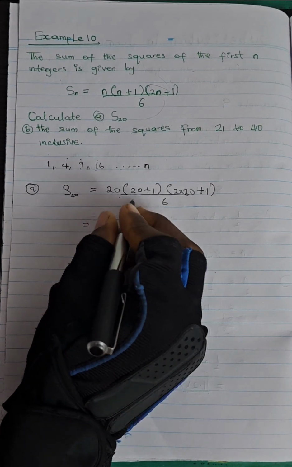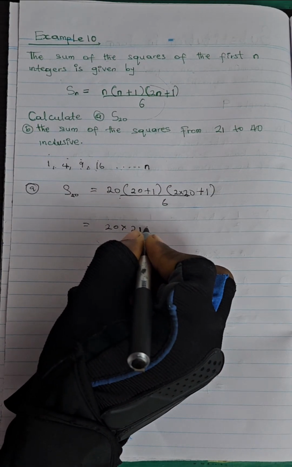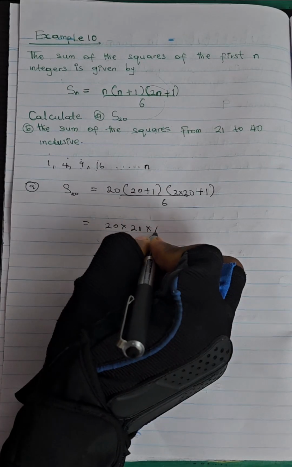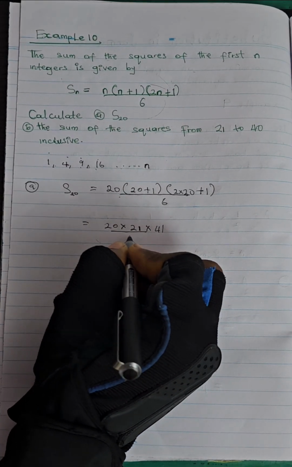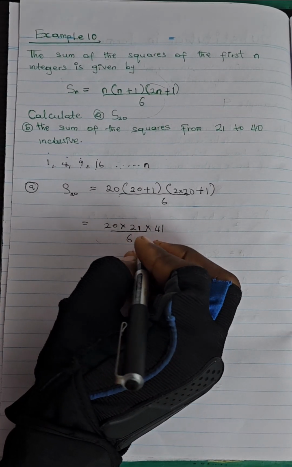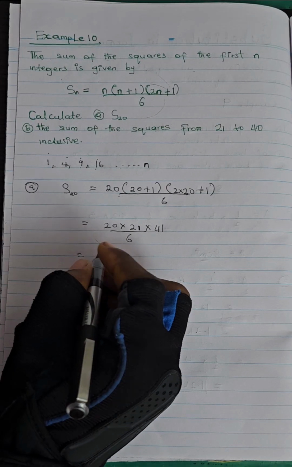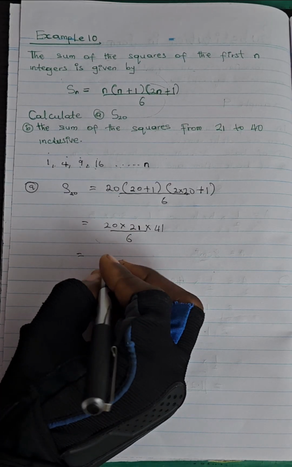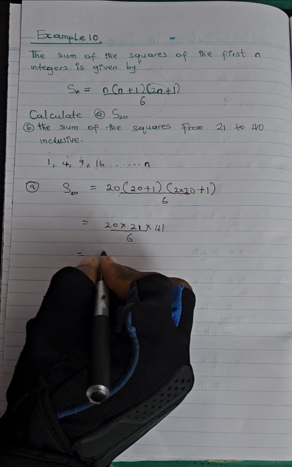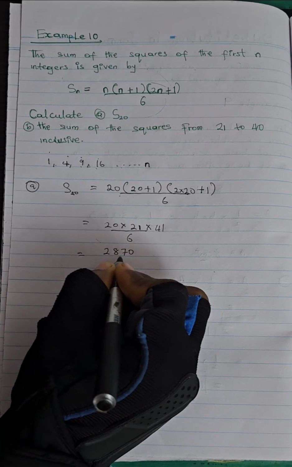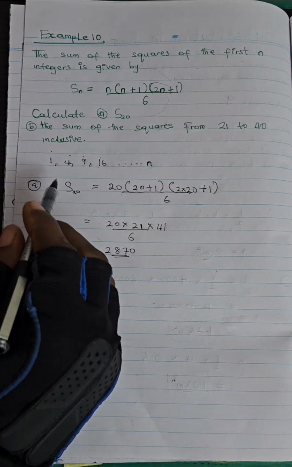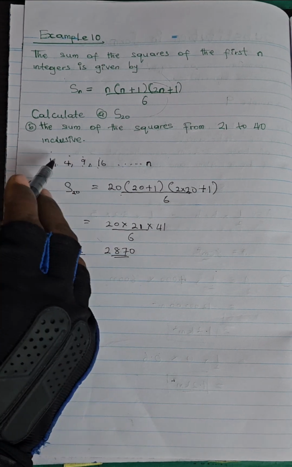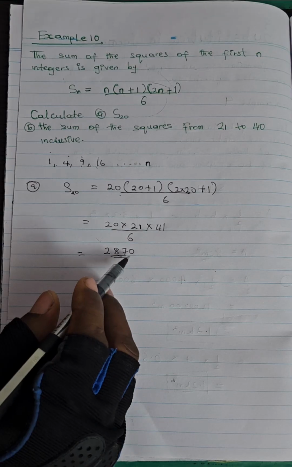20 times what we have here is 21, times what we have here is 2 times 20, which is 40. 40 plus 1, 41, all divided by what? 6. So this will give me, by the time you divide, you cancel out with 6 and solve for this, you are going to get something like 2870 as your answer. So what it means is when you start adding 1 times 1 plus 2 times 2 plus 3 times 3 plus 4 times 4 till 20, this is what you are going to get.